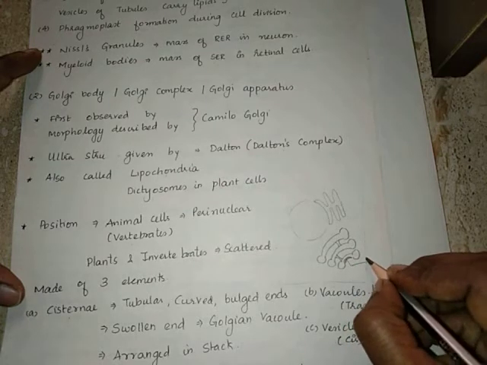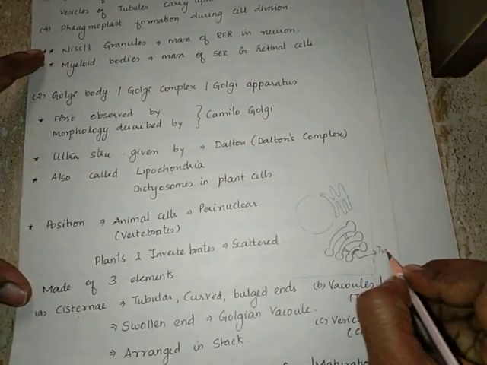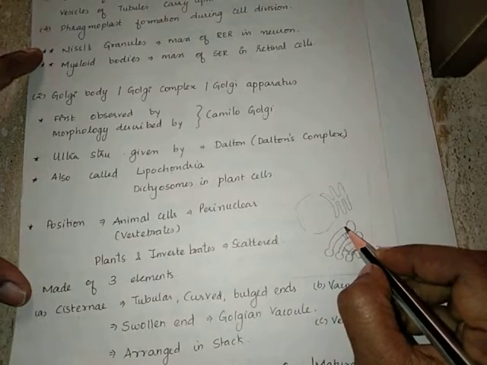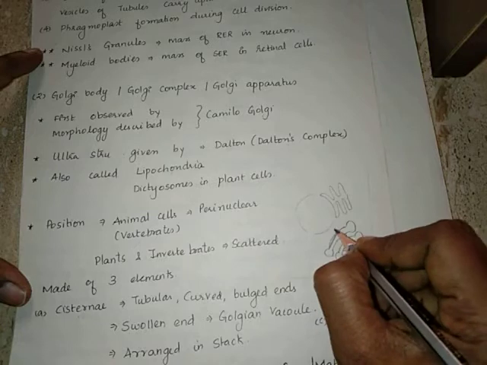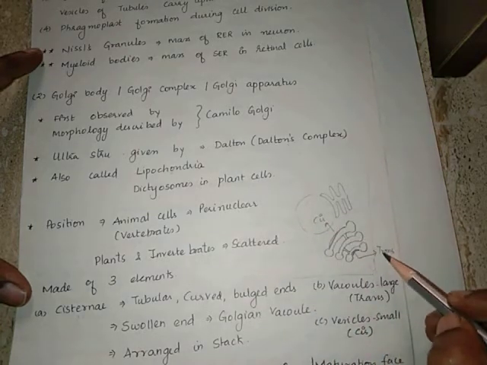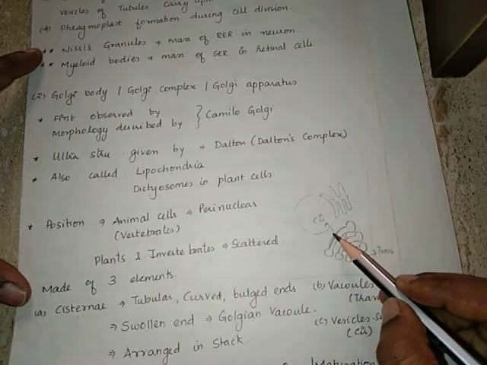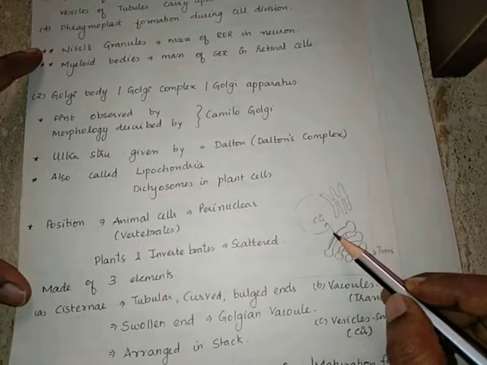So this is going to face the plasma membrane, which is the concave side. This part is called the trans face. This is called the trans face, and this convex side which is facing the nuclear membrane will be called the cis face. So this is the trans face, also called maturation face, and the convex side facing the nuclear membrane is called the cis face.